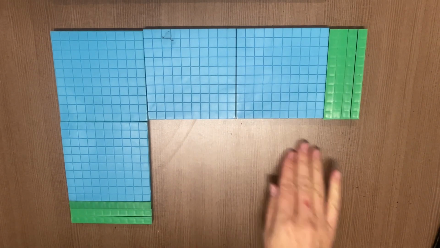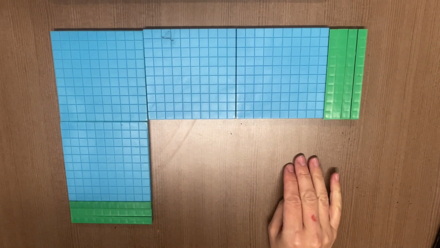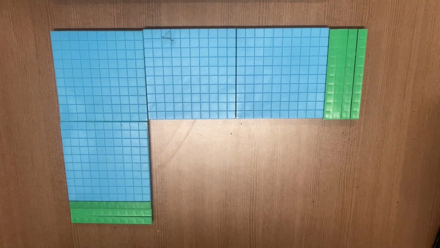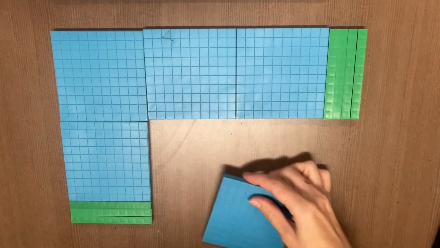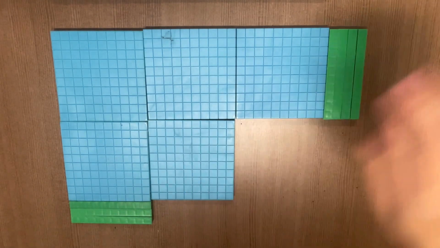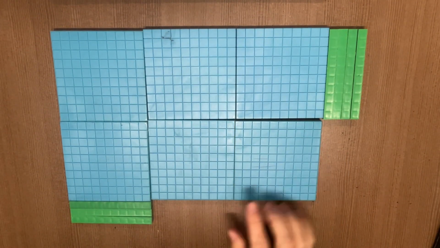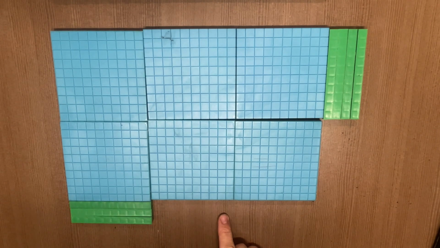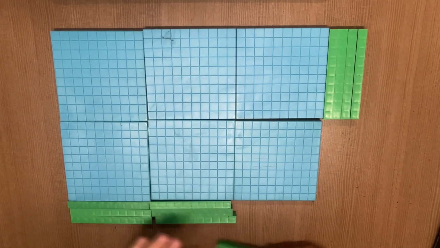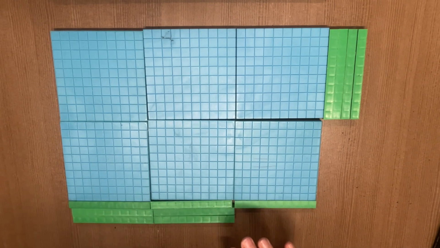What would be an efficient way to fill this space? Well, I can see some big areas, so I think I'll do as many as I can with the hundreds. That is much more efficient. Then I can see some places here, I think tens will fit in. Yes, it does.